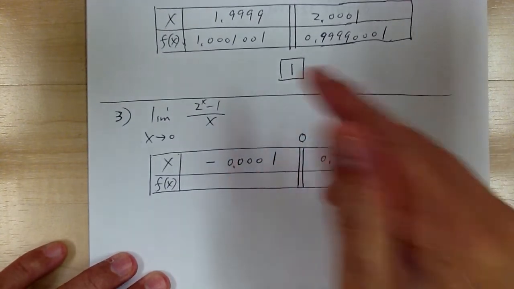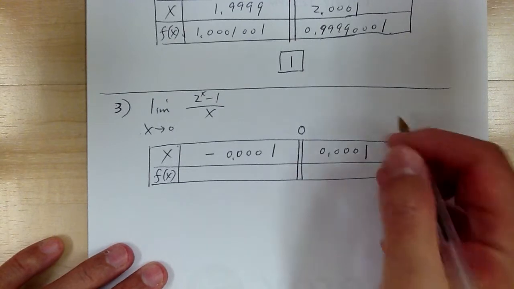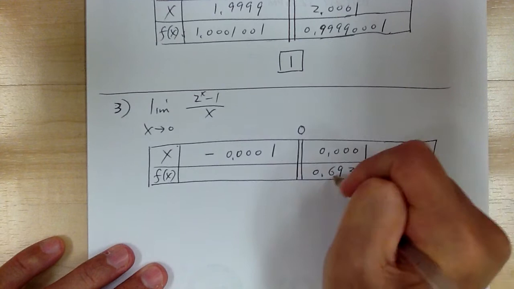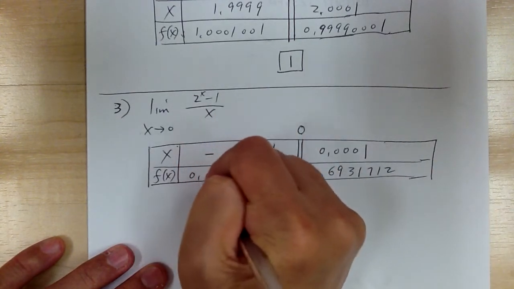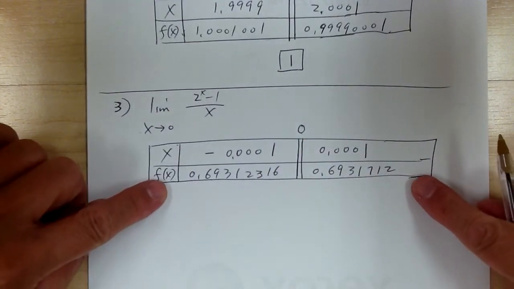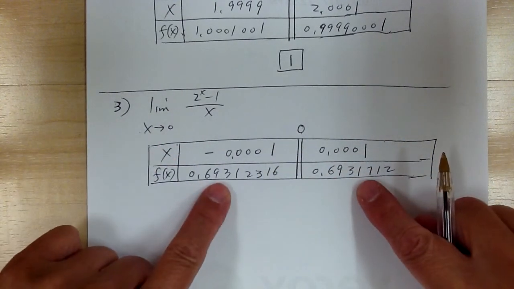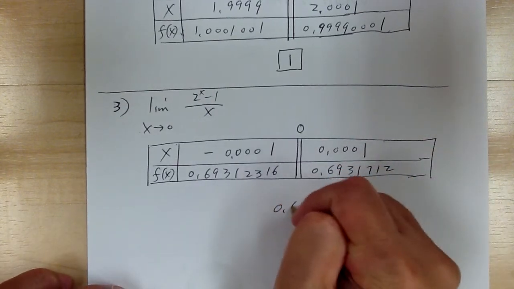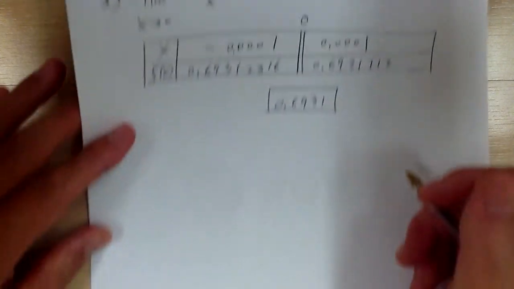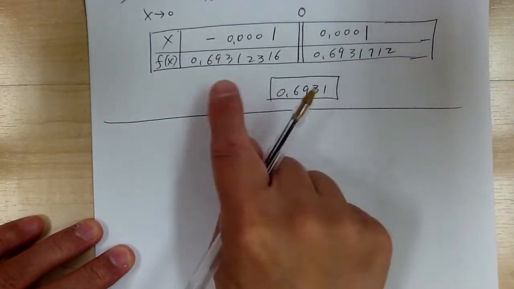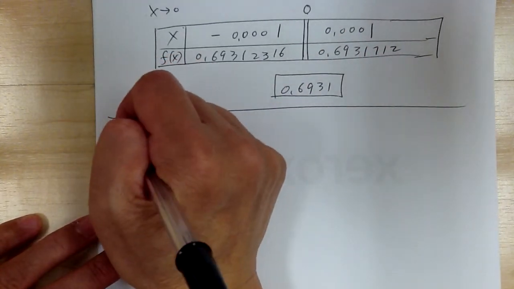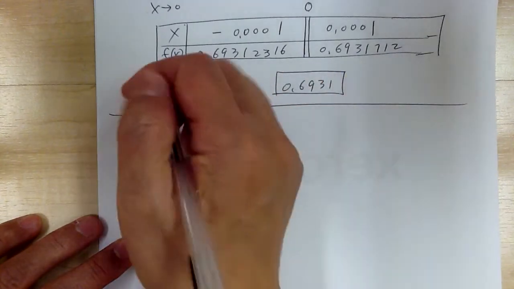So again, if you substitute the numbers in here and you work it out, you get 0.6931712. This one over here, you get 0.69312316. So by looking at that, you can see that at least the first 4 digits, so this will be 0.6931. Okay. So again, if you know what you're doing, you don't need a lot of numbers. Like this one, 2 numbers should be able to give you a clear picture of what the limit is.